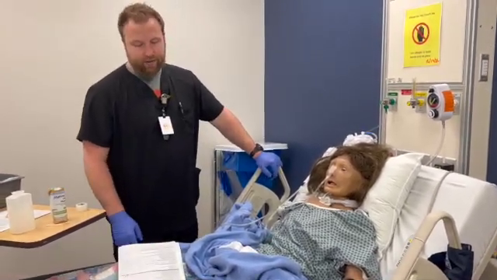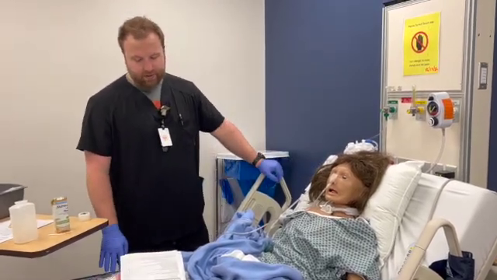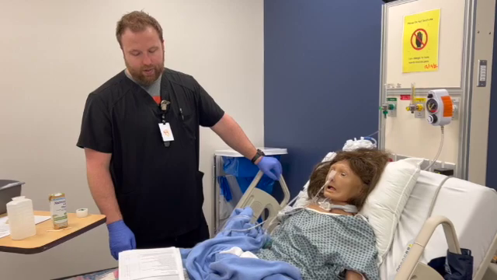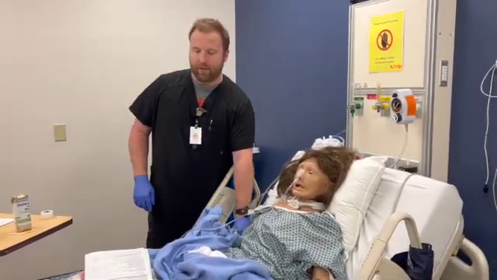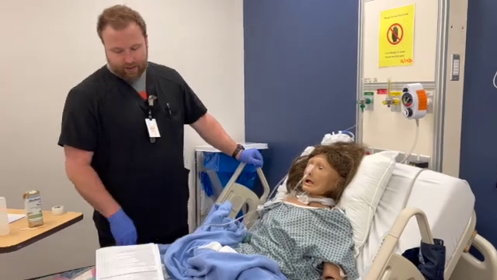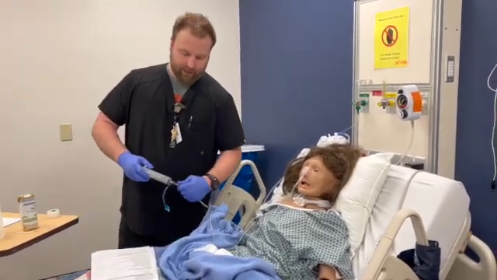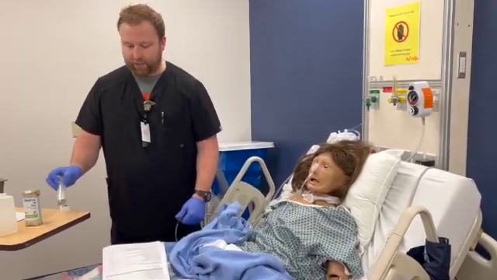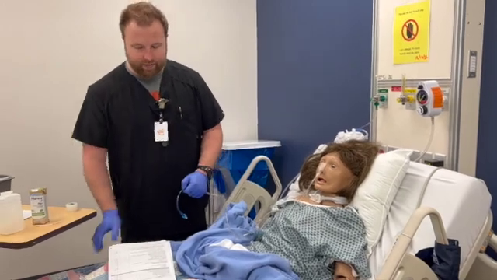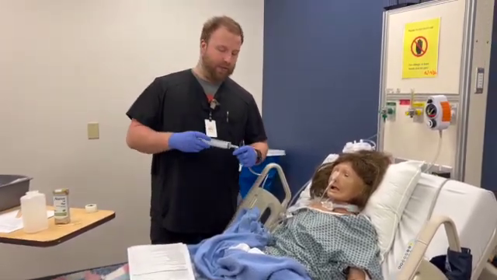Now, I want to elevate the bed 30 degrees or higher. We're still up from the NG tube insertion, so this will work. We will discontinue our suctioning because we don't want to suction all the tube feeding back out. We will verify tube placement. We will pull this out here, get our stomach contents, checking the pH. It is verified. If this is not your first tube feeding, you will check for residual.